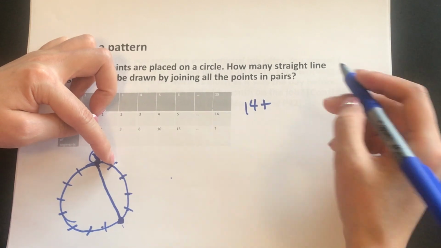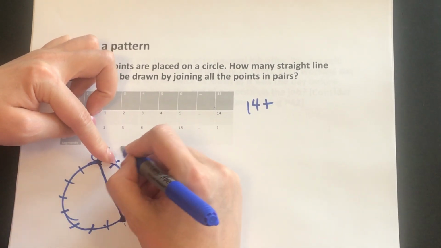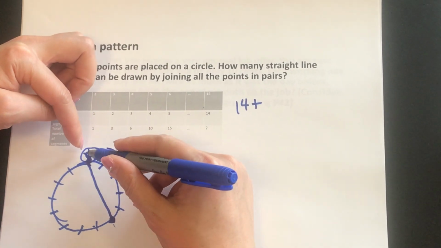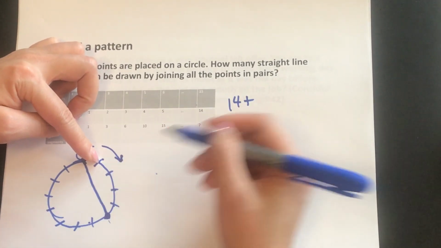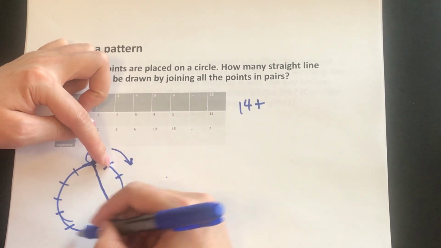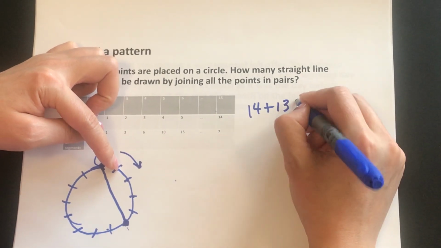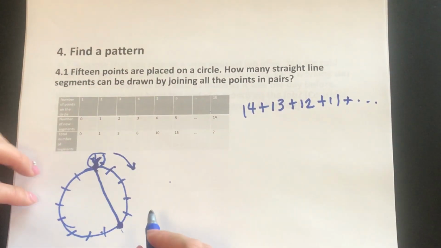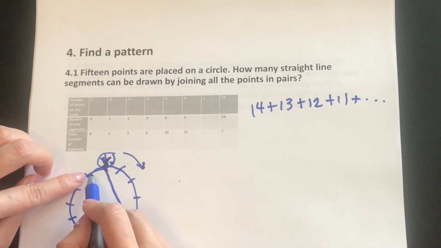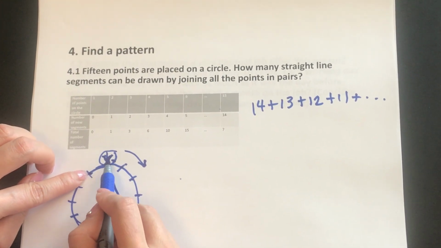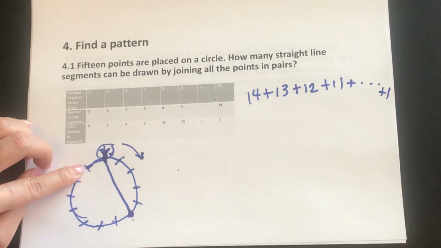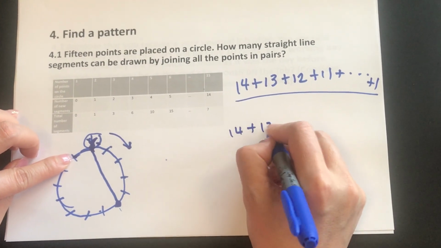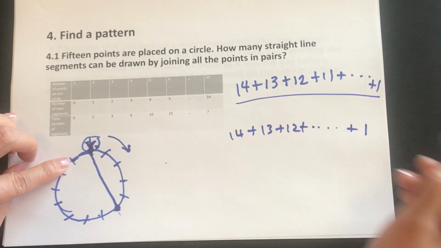Then you start with the second point. Don't go backwards, it can only go one way, okay? Because if you connect back to this point, it will be the same as this point connecting to this point. So we continue to go one direction. You go to the second point, you can connect to the rest of the 13 points. And this one would give you 12, and this one would give you 11, and so on, until you reach the 14th point. The 14th point can only connect to the first one, and then it only has one option. So basically, we're facing a summation of 14 plus 13 plus 12 plus all the way to 1.